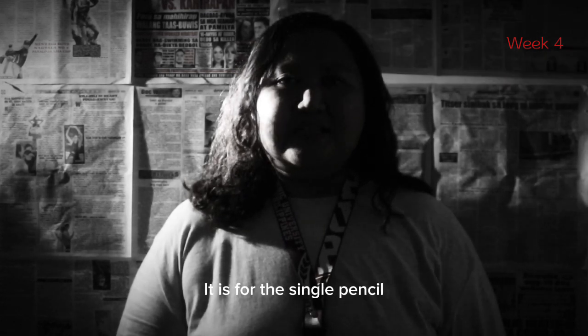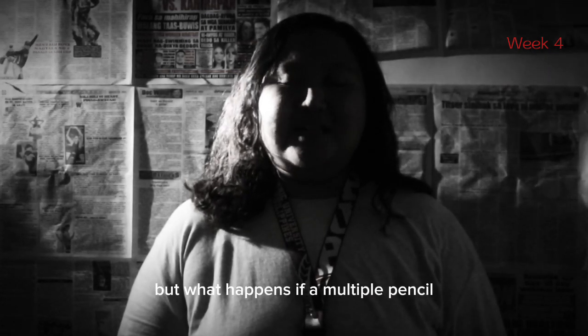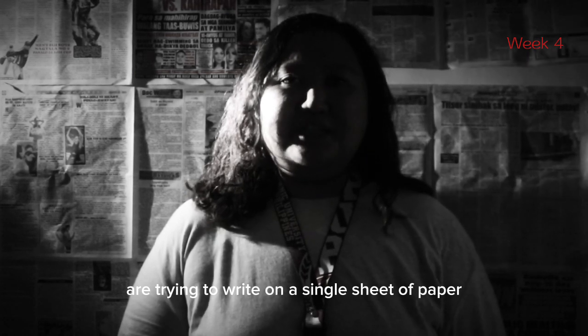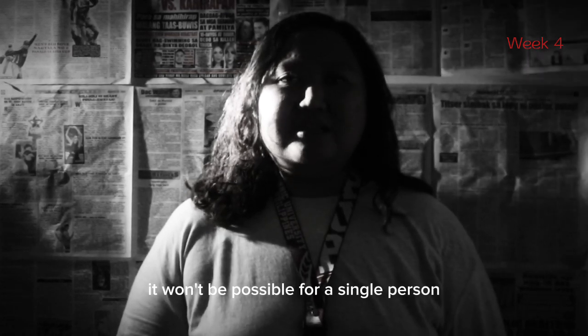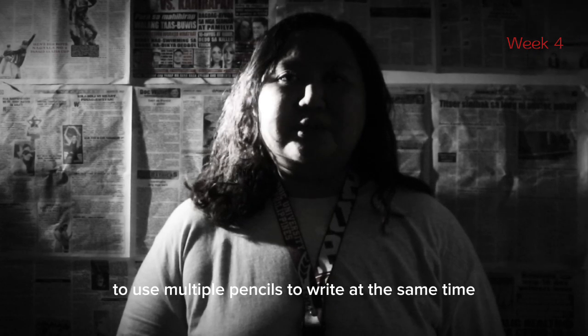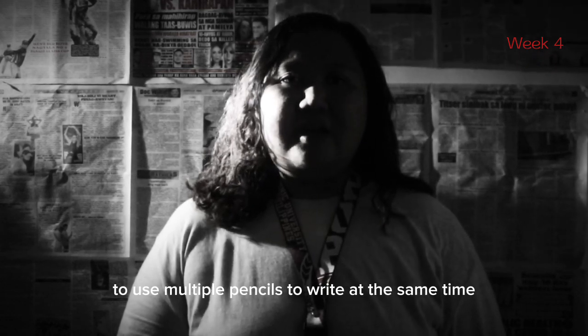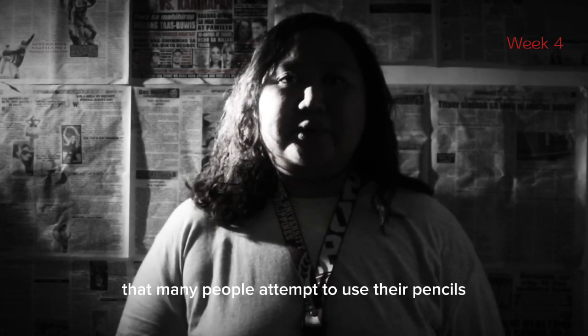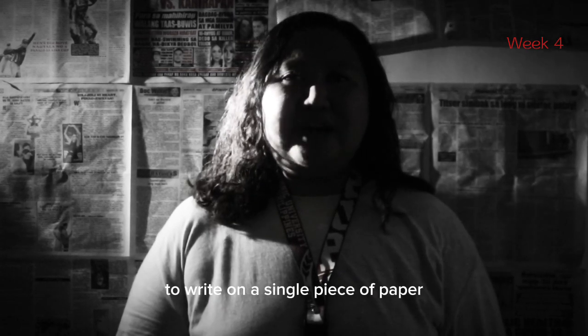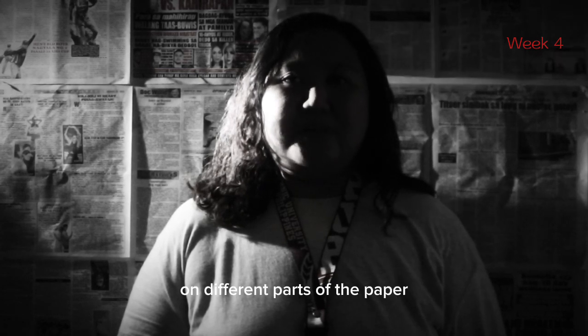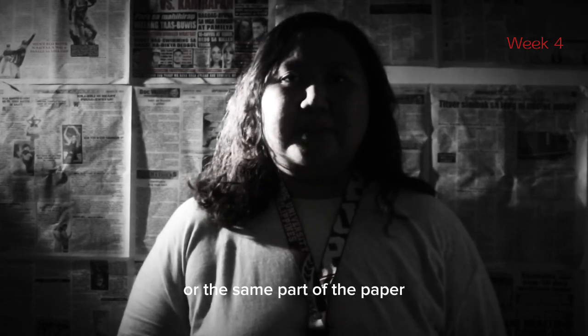That is for a single pencil, but what happens if multiple pencils are trying to write on a single sheet of paper? It won't be possible for a single person to use multiple pencils to write at the same time. We can simply assume that many people attempt to use their pencils to write on a single piece of paper. They could be attempting to write on different parts of the paper or the same part of the paper.